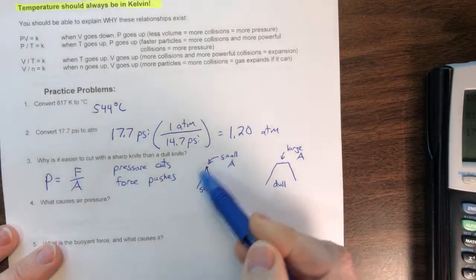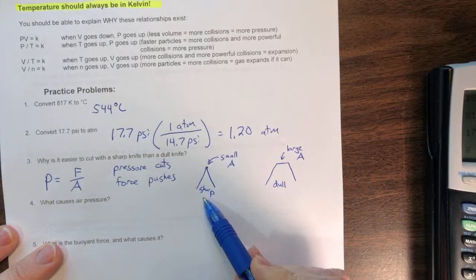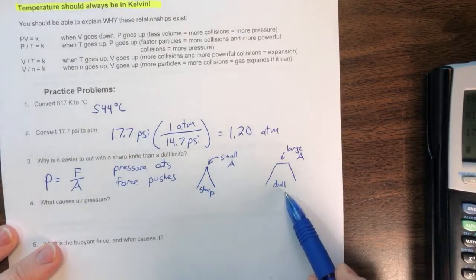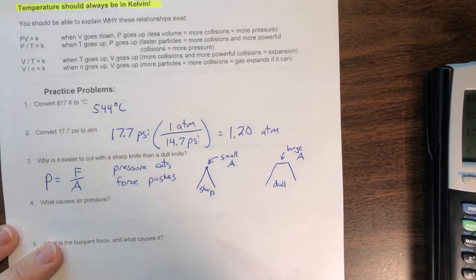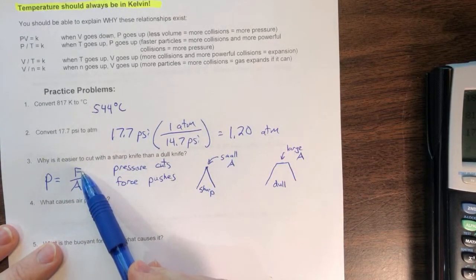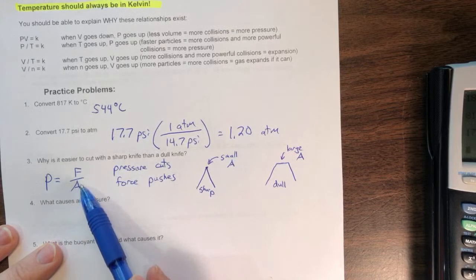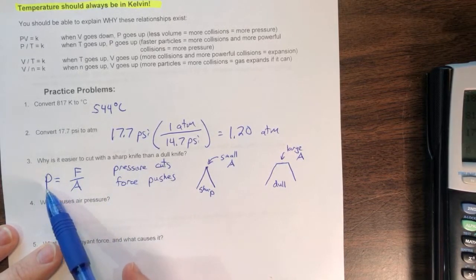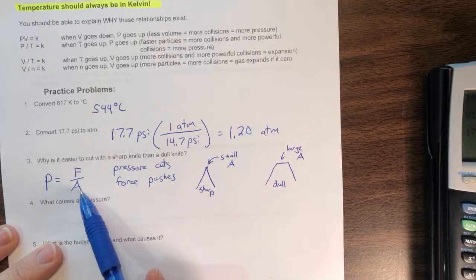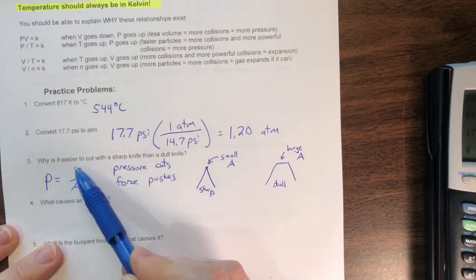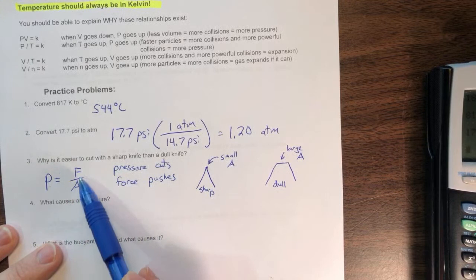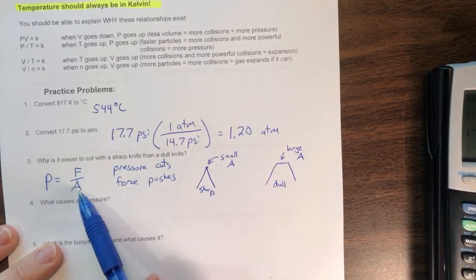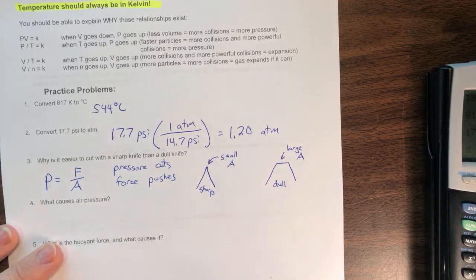Which is why you only need a smaller force for a sharp knife than a larger force for a dull knife. Or you could explain it a different way. You could say if you exert the same force, then a smaller contact area will create a greater pressure, because decreasing the denominator is going to make this fraction larger, right? So if you have the same force, a smaller contact area means a greater pressure.